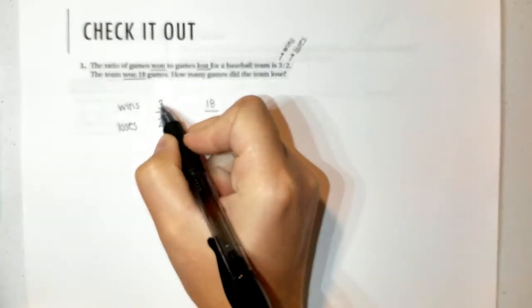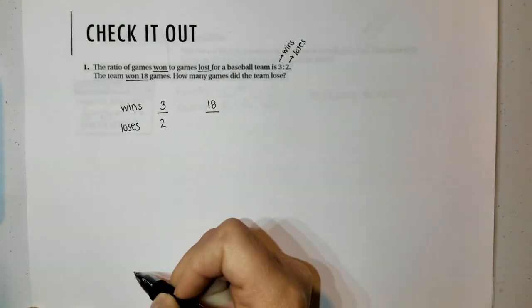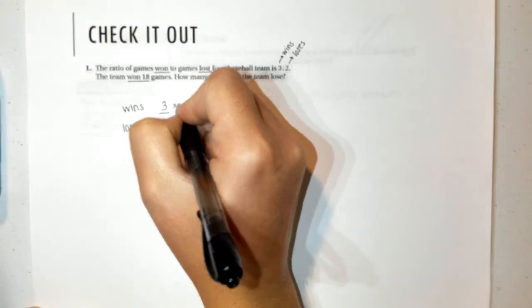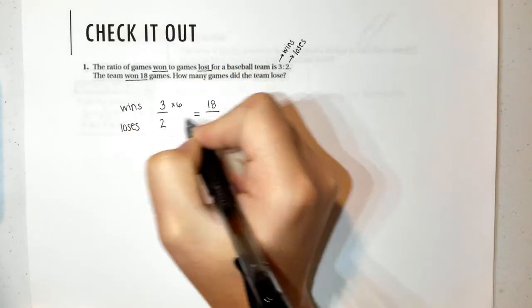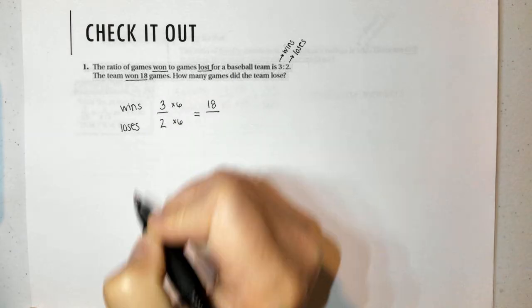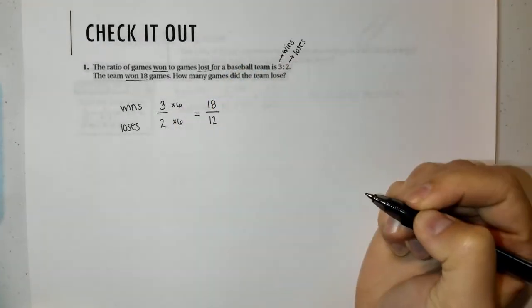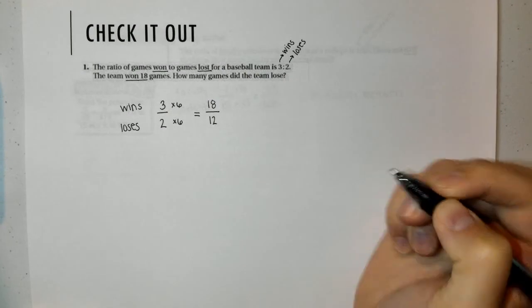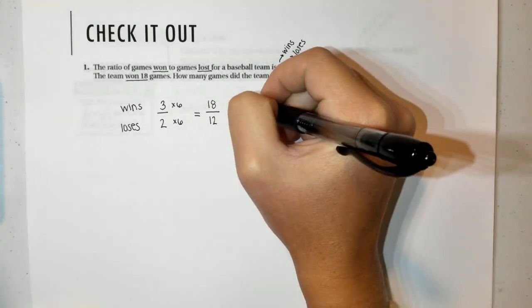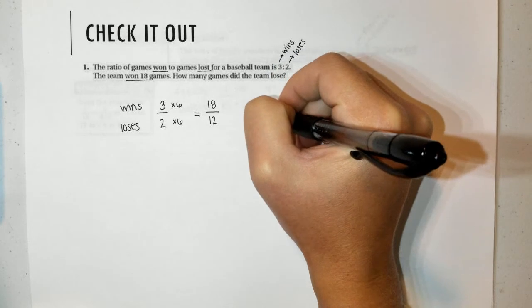So now I need to figure out, how do I go from 3 to 18? Well, 3 times 6 gives me 18, so I'm going to multiply the bottom by 6. 2 times 6 gives me 12. Okay, so how many games did the team lose? The team lost 12 games.